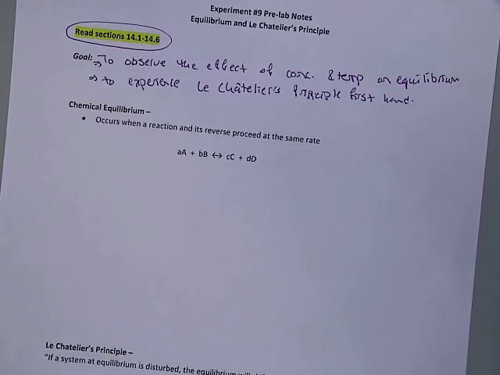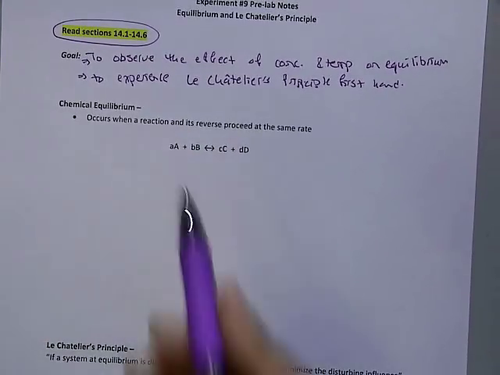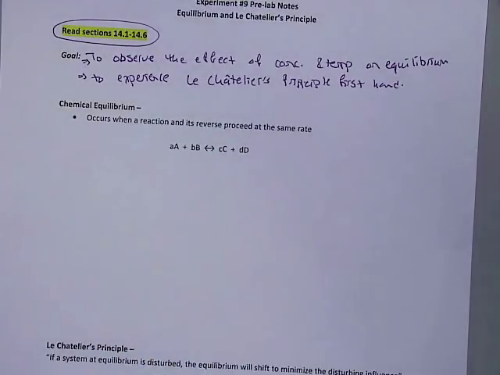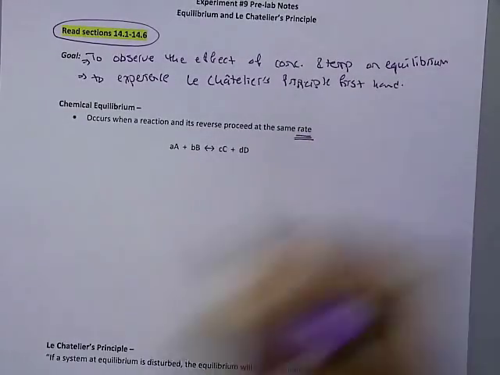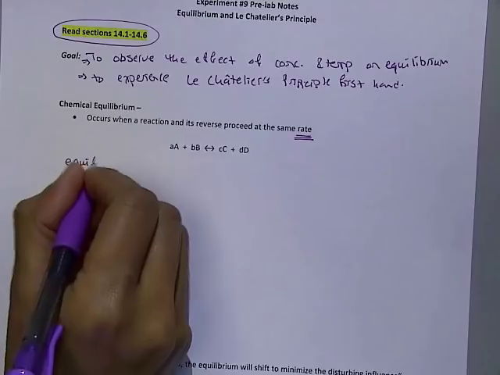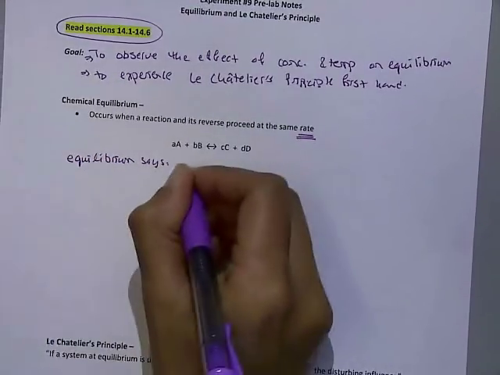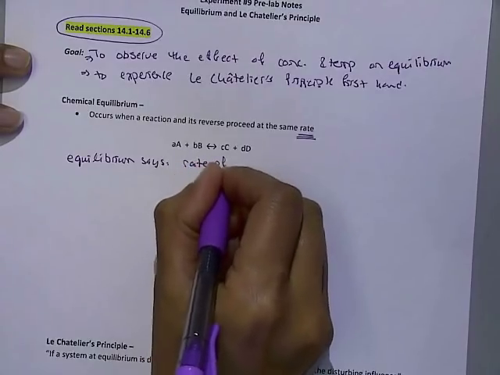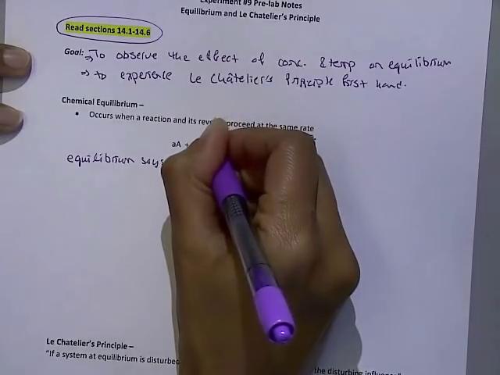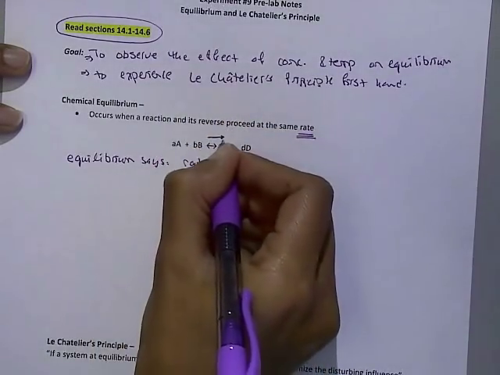So let's first of all talk about equilibrium and what we mean by chemical equilibrium. Chemical equilibrium occurs when a reaction and its reverse proceed at the same rate. The key word here is rate, okay? So equilibrium says that the rate of the forward reaction, and what I mean by forward reaction, up until now we've written our reaction arrows moving forward.